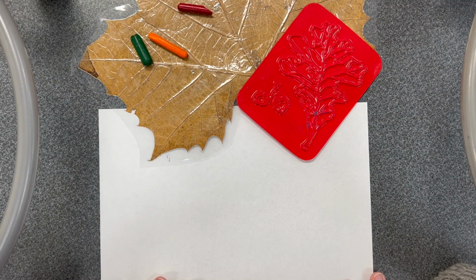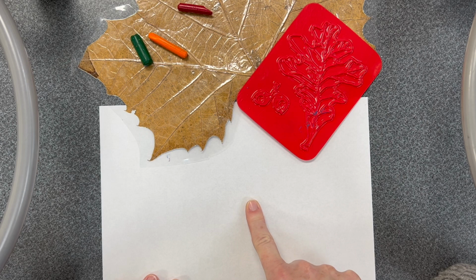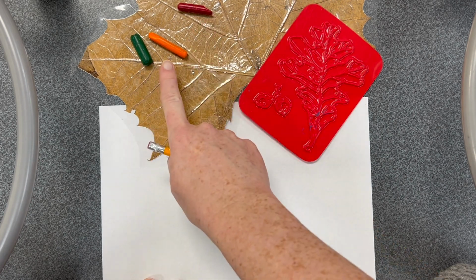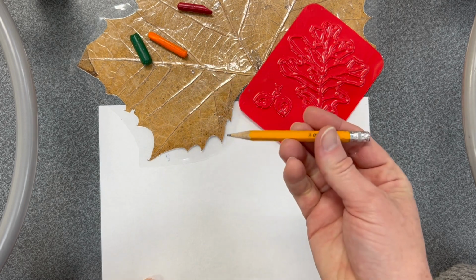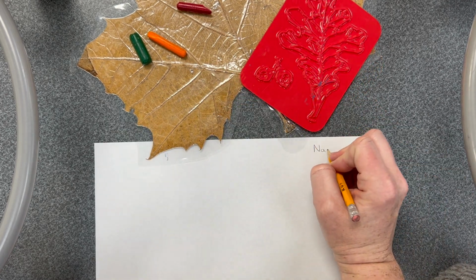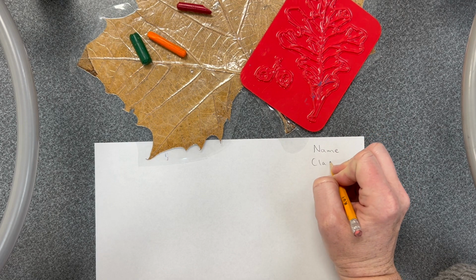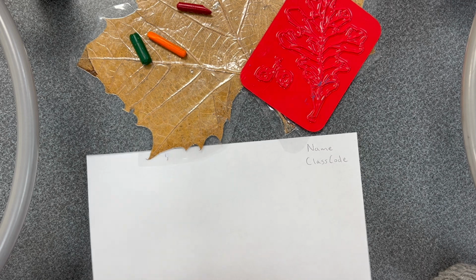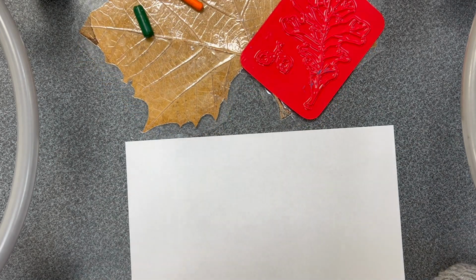To do a texture rubbing, you will need a piece of paper, a leaf or a texture plate, some crayons in the color of your choice, and a pencil, because your first step is always to begin with your name and class code. Once you've written those 2 things down, go ahead and flip over your paper.